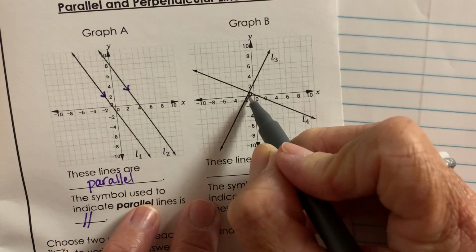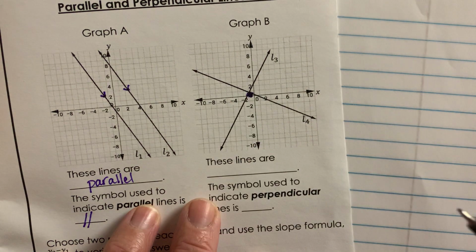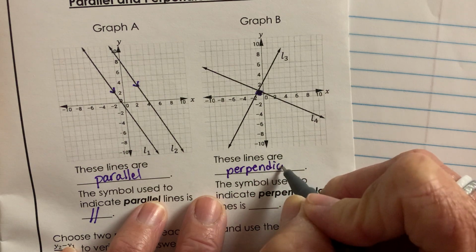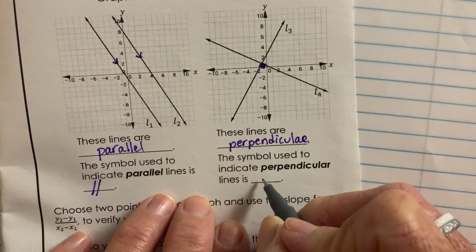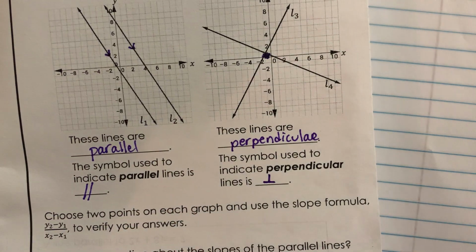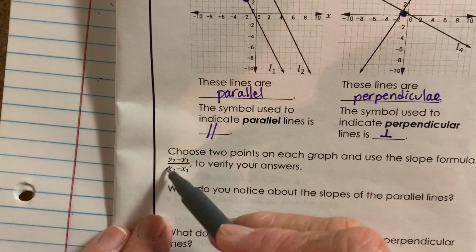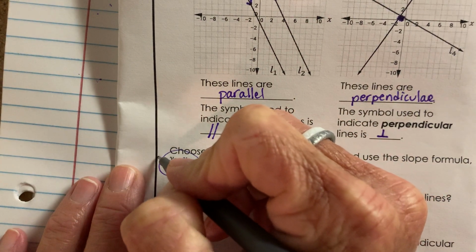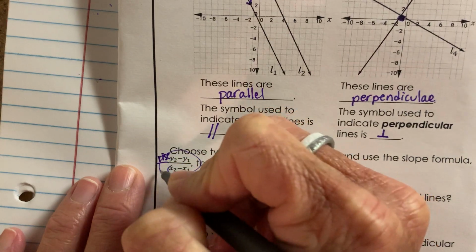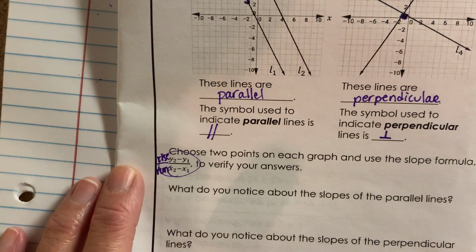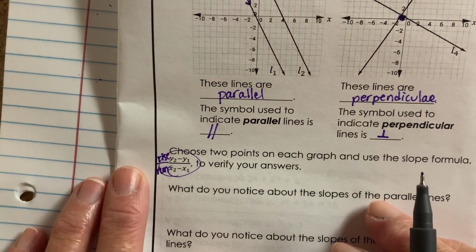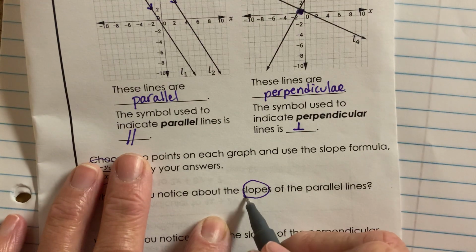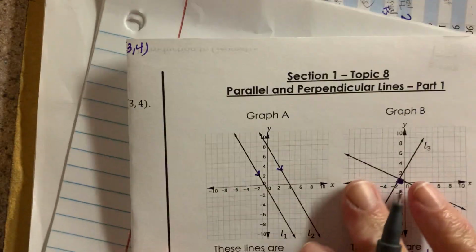These lines, you can see the little right angle box right there. These lines are perpendicular to each other. We know it for sure because of that marking, and the symbol to indicate perpendicular was the upside down capital T. Now they want us to use the slope formula, y sub 2 minus y sub 1. Remember, the change in y is our vertical change or our rise. The change in x is our horizontal change or our run. But I'm just going to use rise and run and use the graphs up above. They're asking us, what do we notice about the slopes of the parallel lines? Well, let's look at each of them.